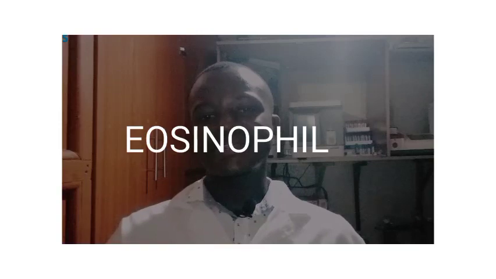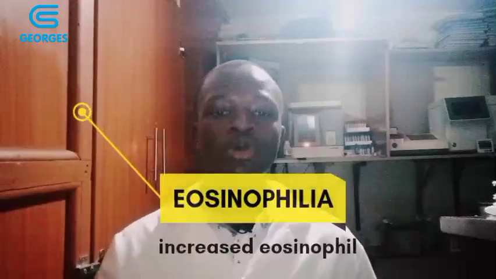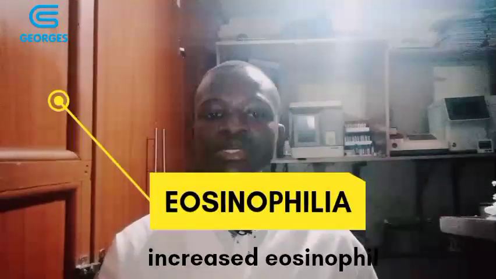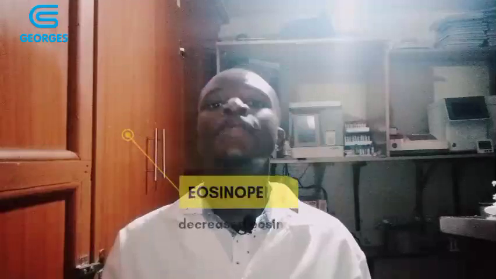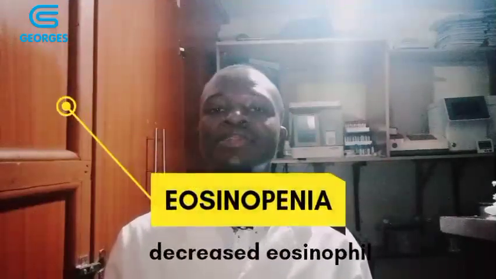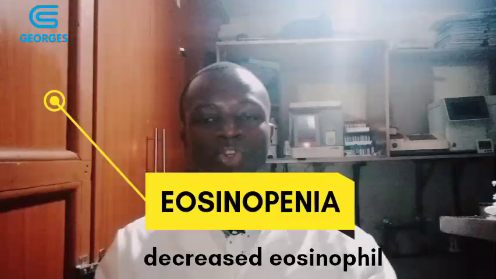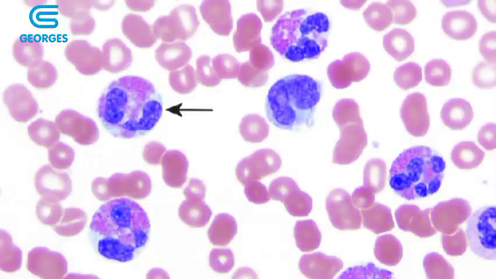The next type of WBC is the eosinophil. Eosinophilia is an increased eosinophil count, and this can be common in parasitic infections and during allergies. Maybe you have an allergic condition or a hypersensitivity reaction. Aspergillosis can lead to eosinophilia, and eosinopenia is a condition whereby there is a decrease in the number of eosinophils, and this can be common in a situation whereby there is sepsis. So that is a picture of an eosinophil. As you can see, that's how an eosinophil looks.